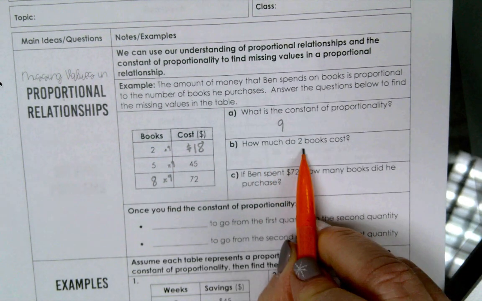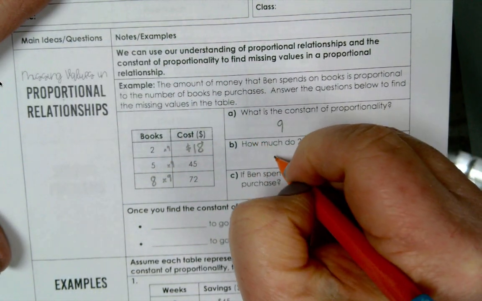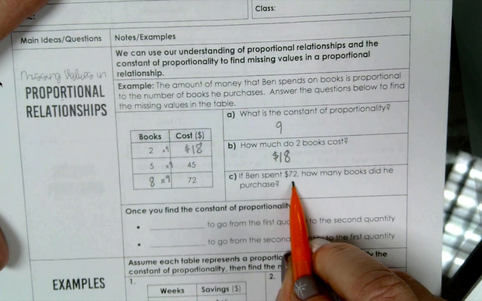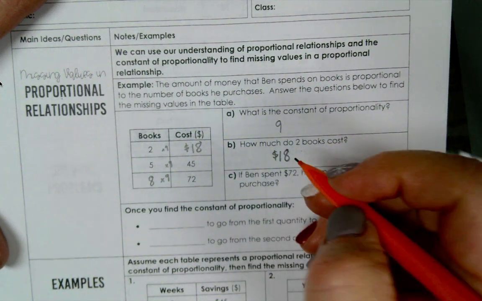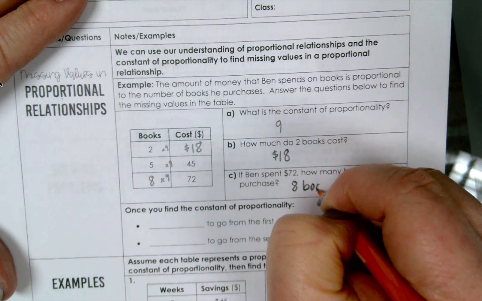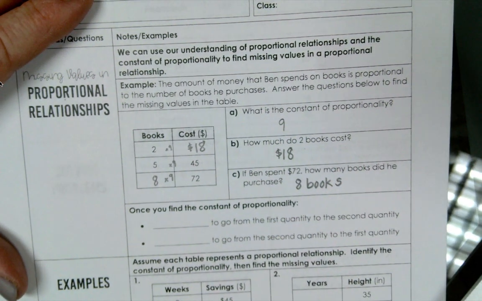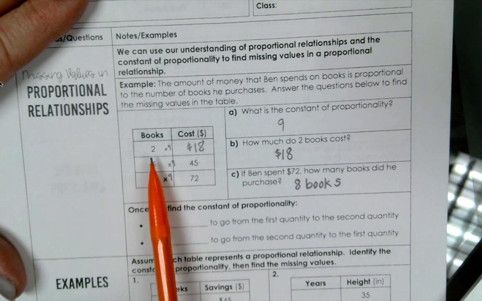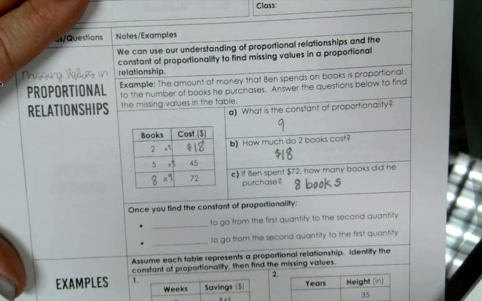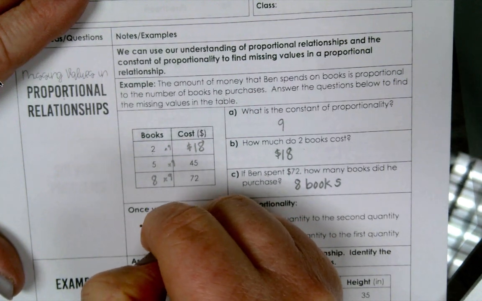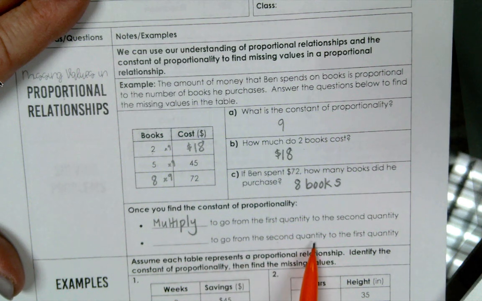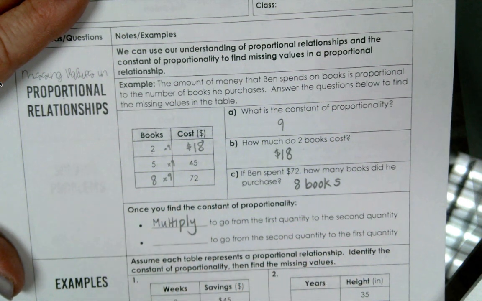So how much did 2 books cost? Well, we did our table, and that is $18. And then if Ben spent $72, how many books did he purchase? And he purchased 8 books. So to remind us how we go from our first quantity to our second in this table, we would multiply. So just a little bit of review there. Multiply. And then to go from the second quantity to the first, so going backward, we divide.